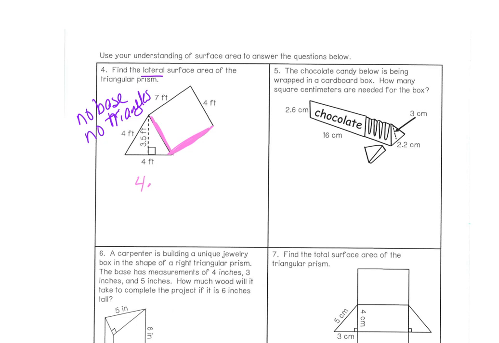And then I'm going to look at the other side. This side is 4. So right now I'm just going, if you notice, all the way around the triangle, and this side is 4 times. Now I'm going to look at this length here and see this length of each of these sides is going to be the same. That is 7. So these each get multiplied by 7.